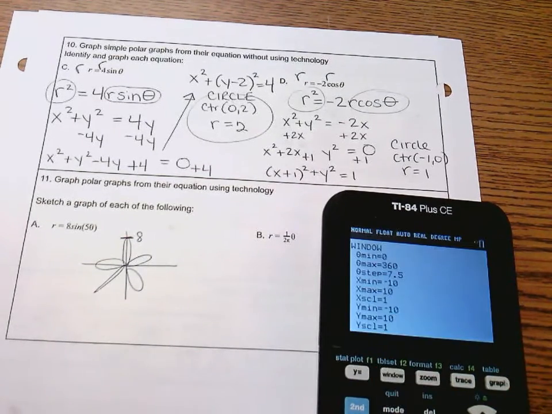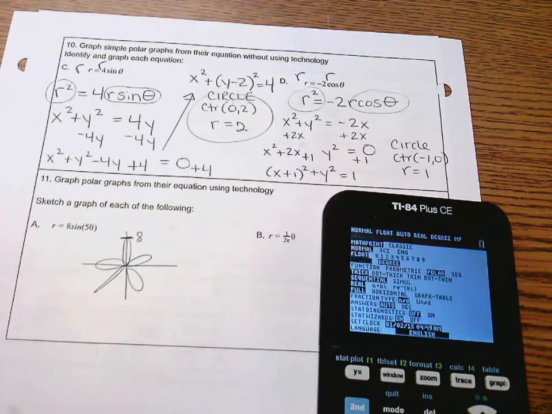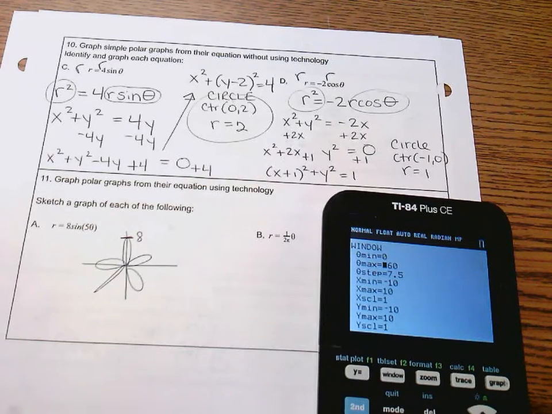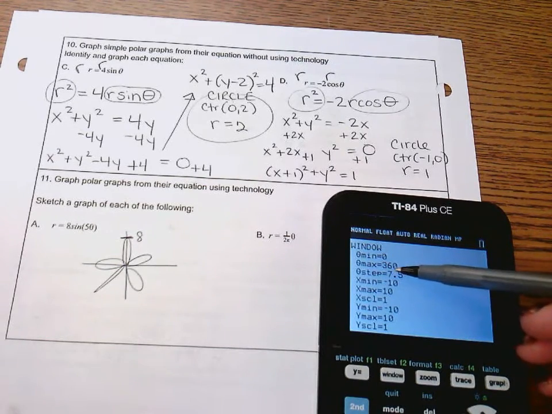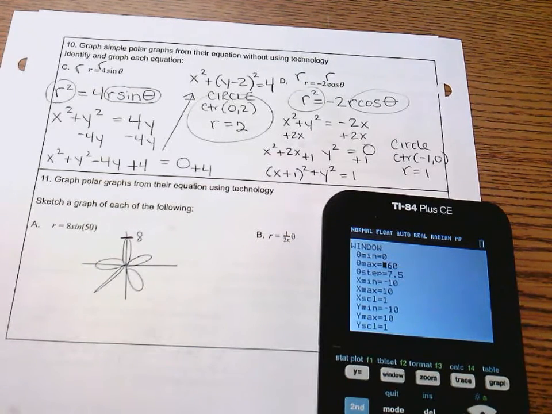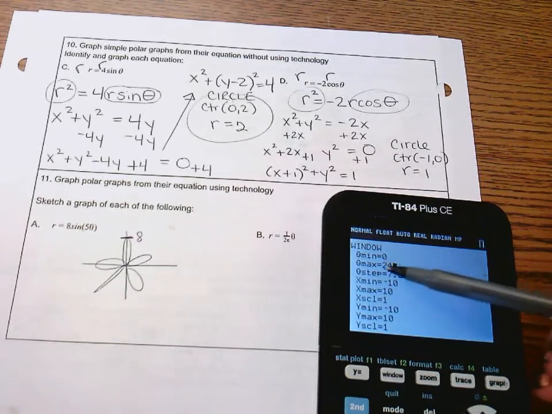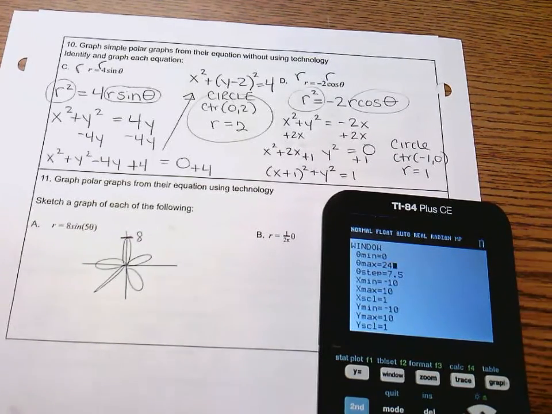So I may need to change my window, and I'm going to change this actually to radian mode so that my window, instead of being like 0 to 360 degrees, I want a bunch of revolutions. 2 pi is just about 6 radians, right? So if I did like 24, I'd be getting about 4 revolutions. Let's do a small step. So let's do it like every half of a radian maybe, or every 0.1 of a radian.